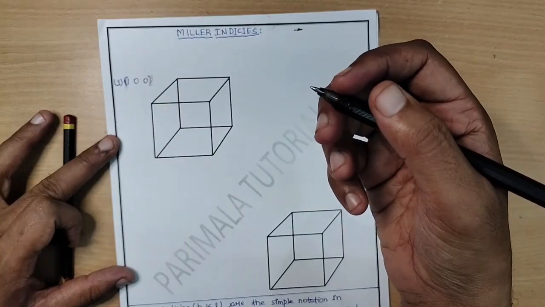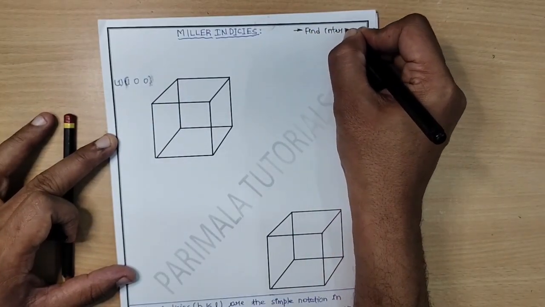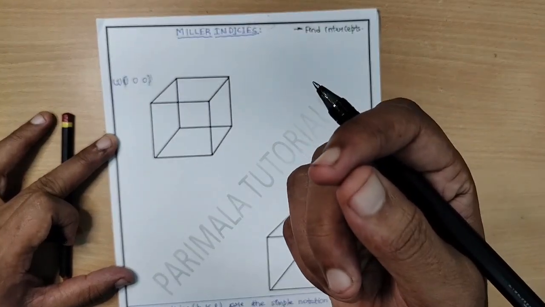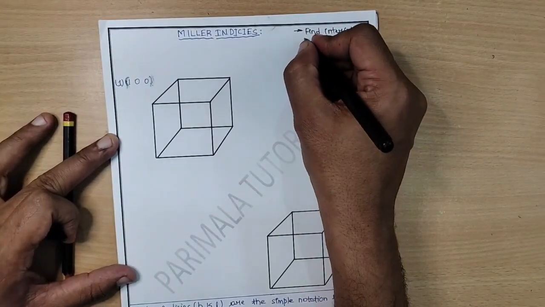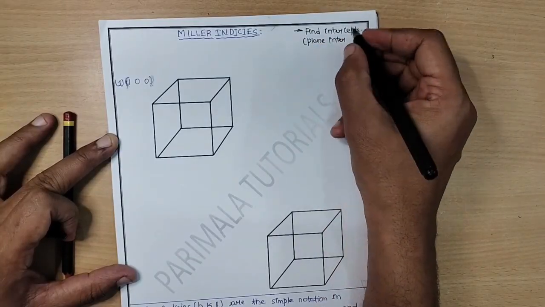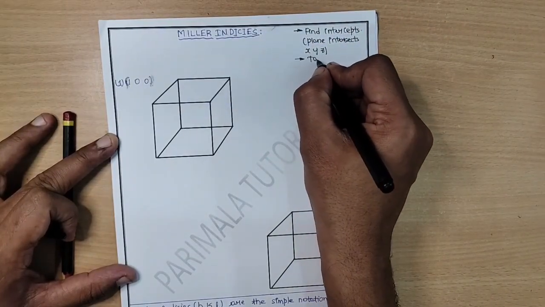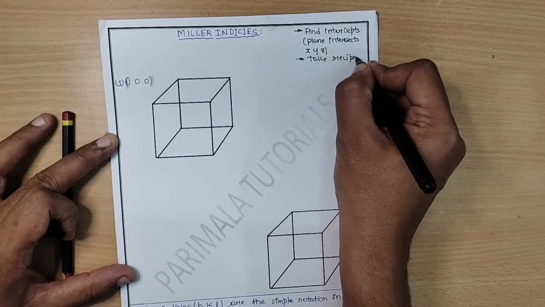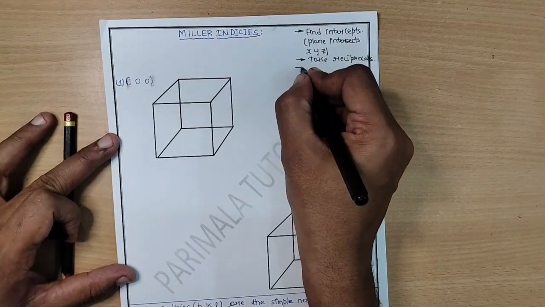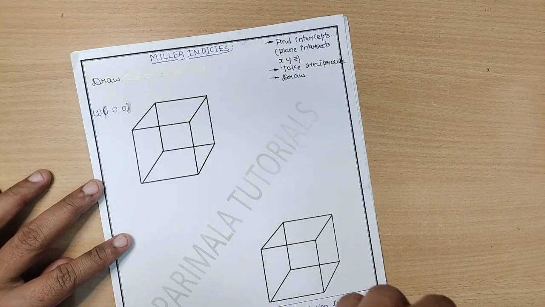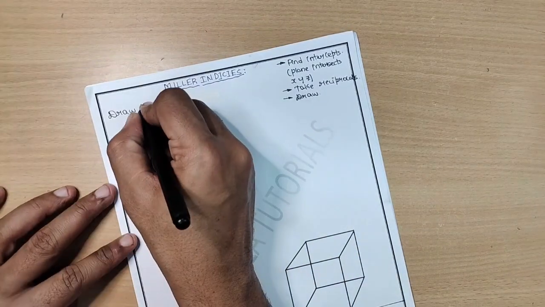Let us see the step-by-step procedure for how to draw the Miller indices. The first step here is to find the intercepts. That means to say where exactly the plane intersects the X, Y and Z axes. The step number 2 here is to take the reciprocals. Then draw the Miller indices. Generally the question will be how to draw the planes using Miller indices.